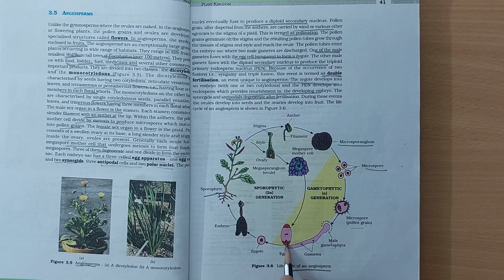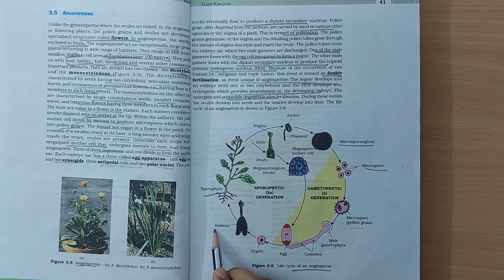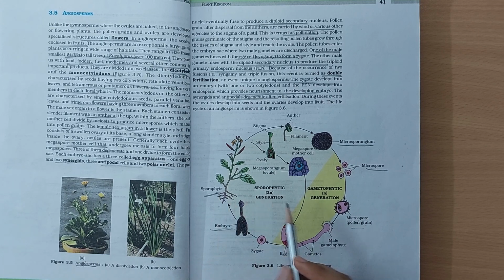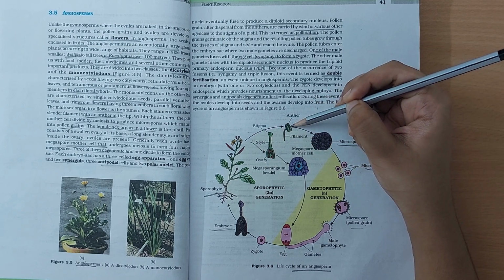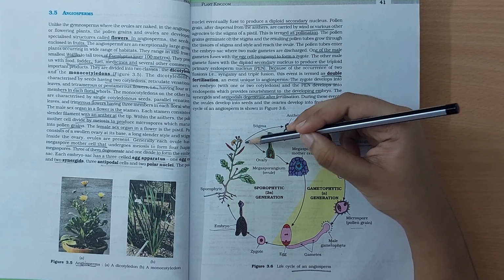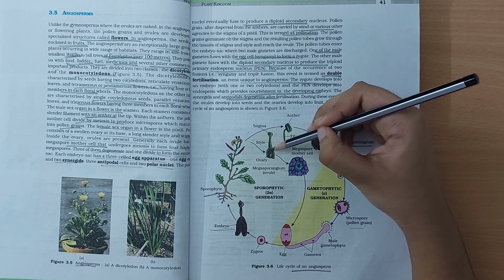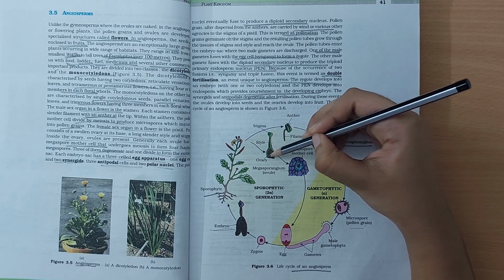Pollen tube grows from it and enters through the stigma and style to the egg apparatus in the embryo sac. This is the egg apparatus. The male gametes, through synergids, get into the egg apparatus, and the zygote divides and forms the embryo, and the embryo divides to form the sporophyte. So here, the sporophyte grows into stamen. Sporophyte has stamen and pistil with stigma, style and ovary.